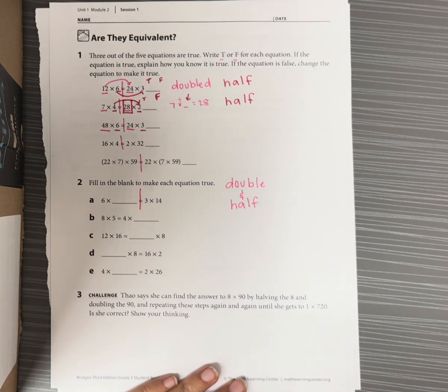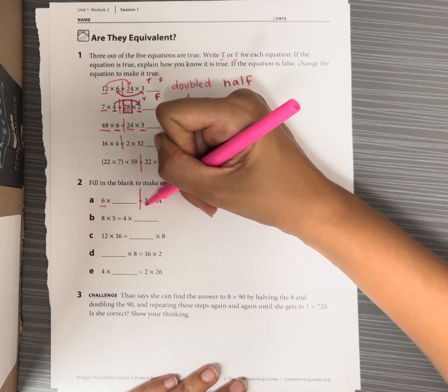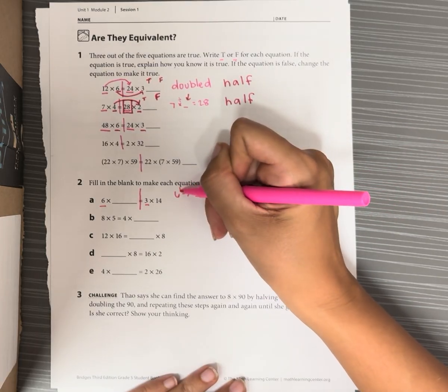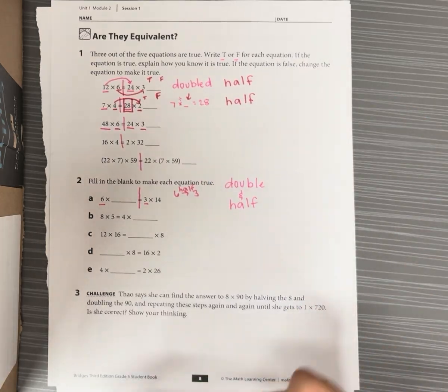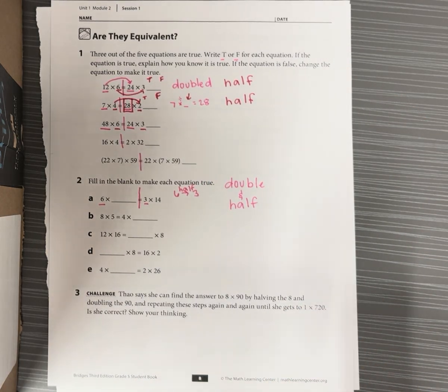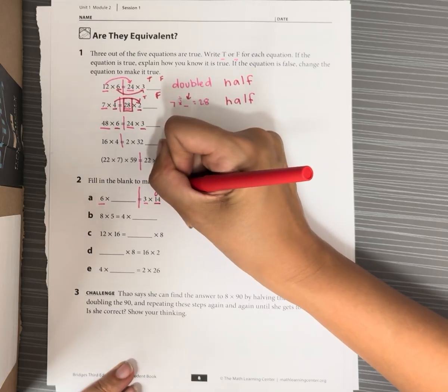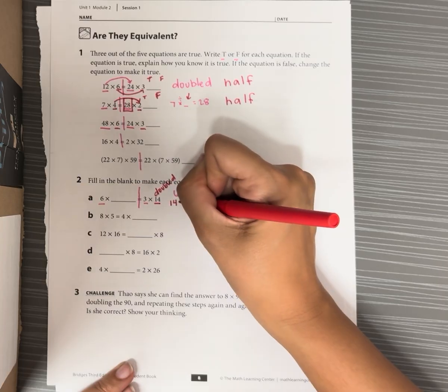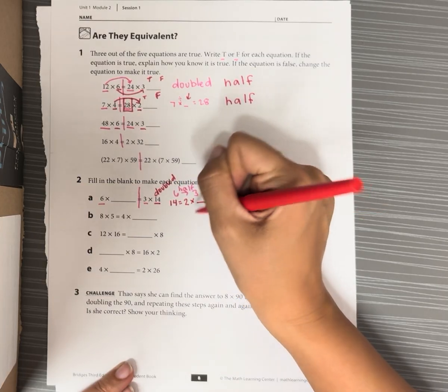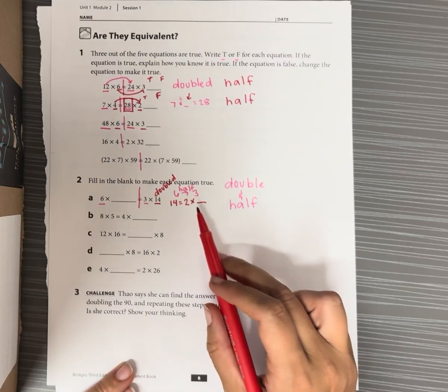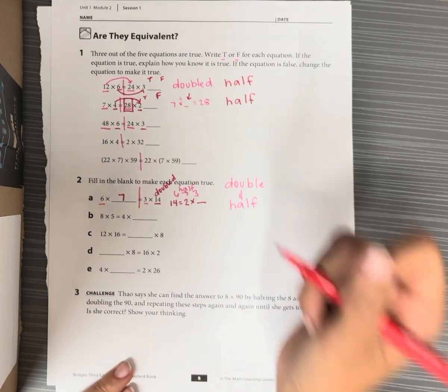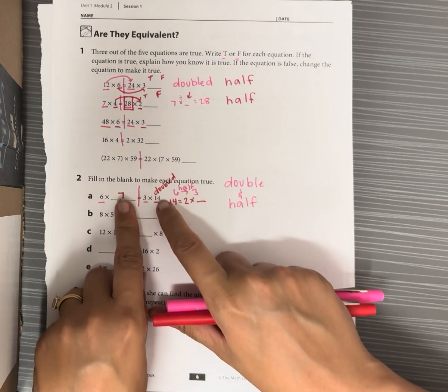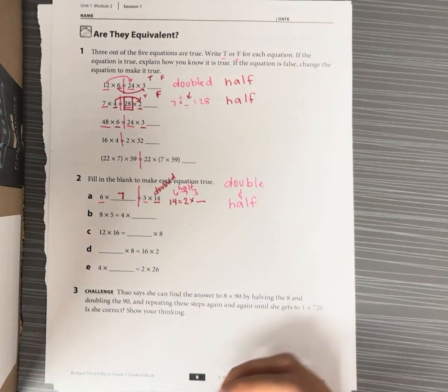So first, I'm going to take a look and go from 6 to 3. To get from 6 to 3, did I double or did I half? Well, I definitely halved, which means on the other side was my double. So to get to 14, this is the one that I doubled. So I had 14, and I know when I multiplied 2 times another number, that's how I doubled. 2 times 7. Now let's double check that. 6 to 3 was half, where 7 to 14 was doubled. Great, I doubled and I halved.